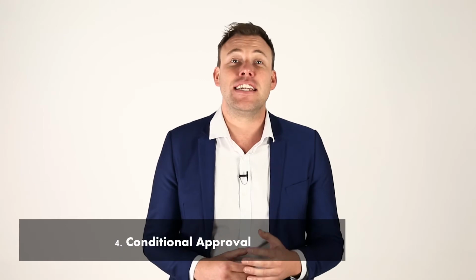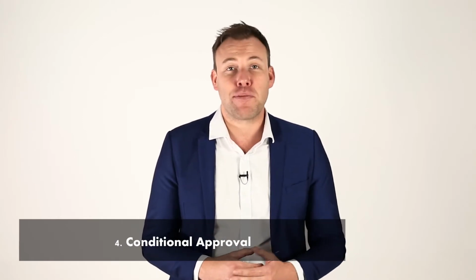Step 4, conditional approval. Your mortgage professional will receive a communication on your behalf from the lender in the form of a conditional approval. Within this approval, the lender will outline any matters that need to be addressed before they can issue an unconditional approval. Your mortgage professional will advise you of any conditions you need to meet.